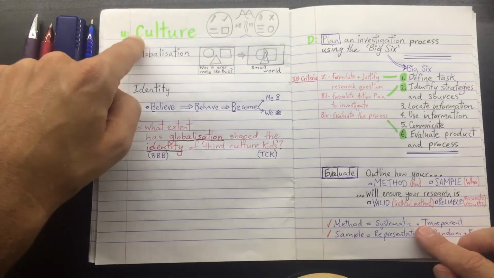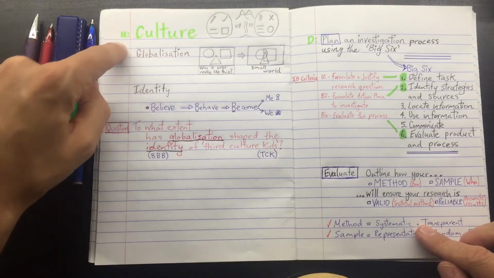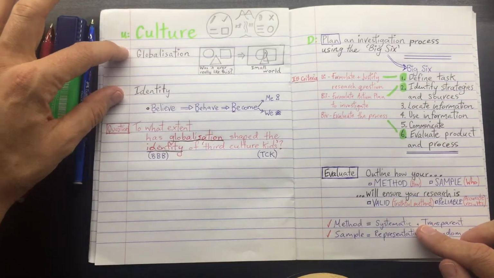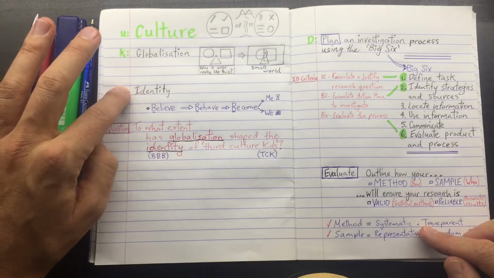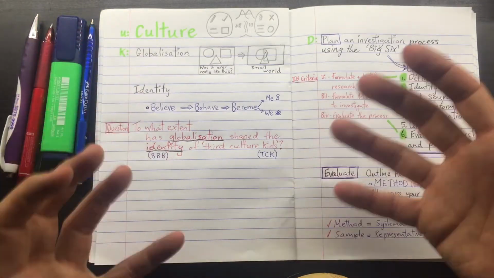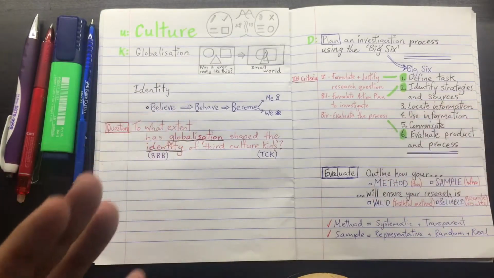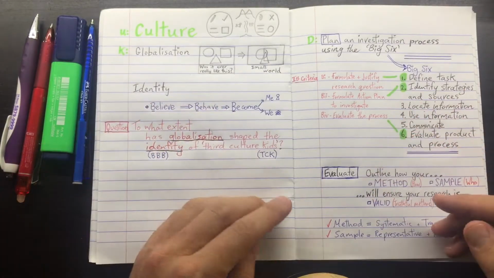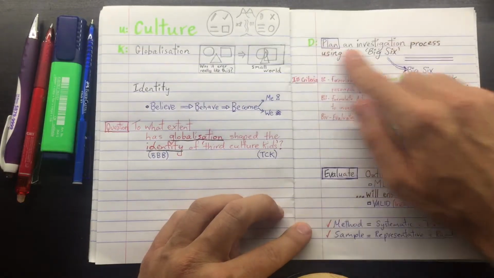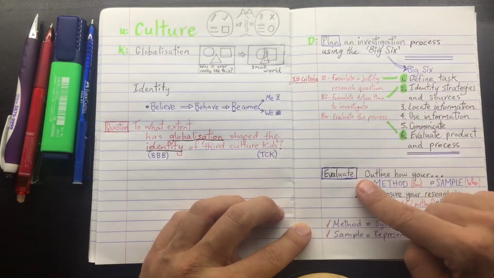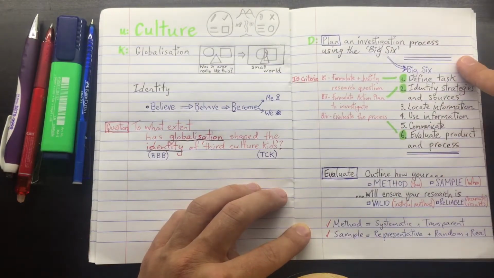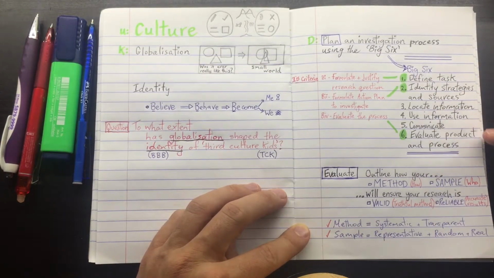So let's investigate the concept of culture with the related concepts of globalisation and identity. Let's explore how these things come together with third culture kids in a particular clear and focused area that you're interested in. Plan your investigation process and evaluate it using these big 6 steps so that you can be more self-regulated in your research now and into the future.